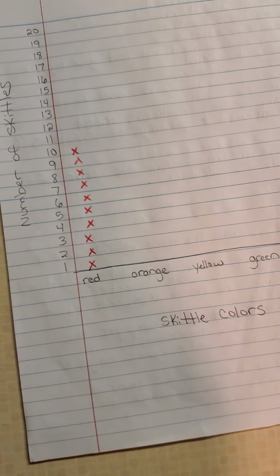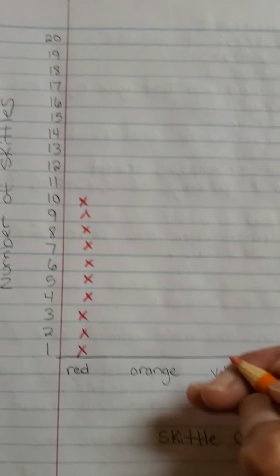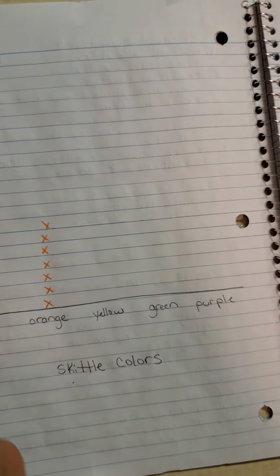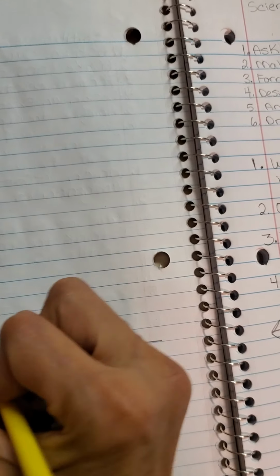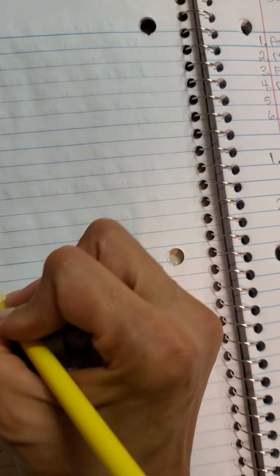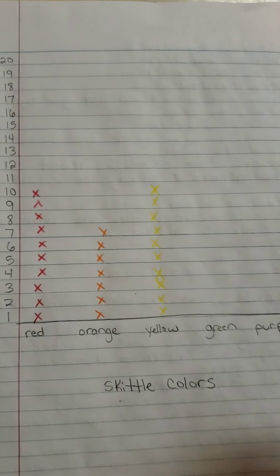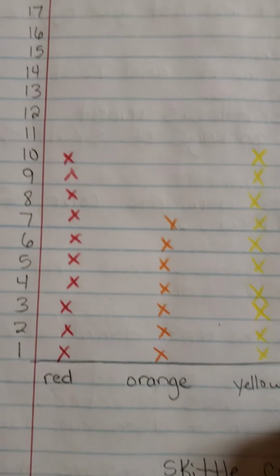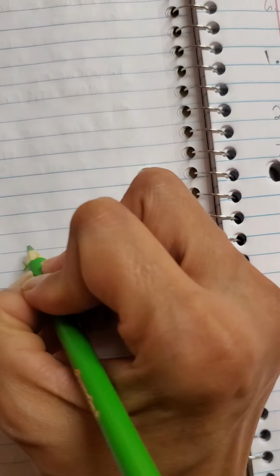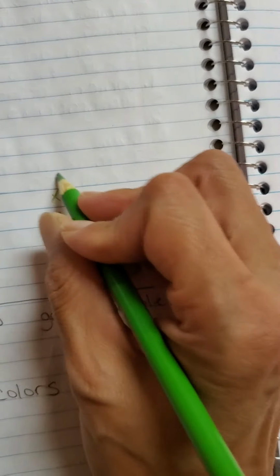And again, grab your orange. Let's say I only had 7 orange. Yellow. Mark it all the way up. Make sure you count how many Skittles you had before you do this. So I'm just making random guesses.